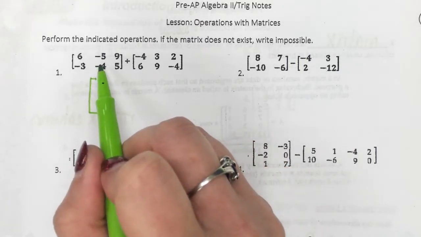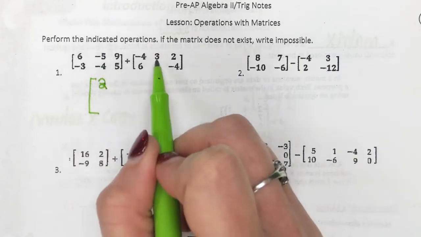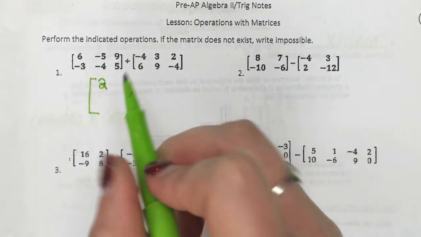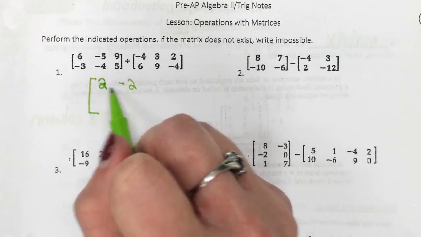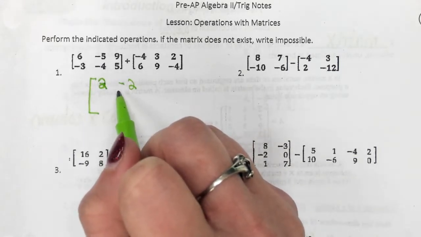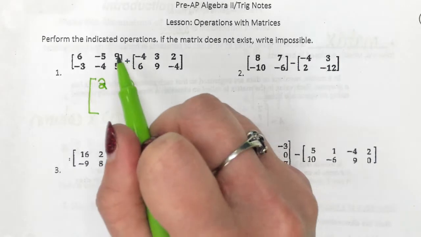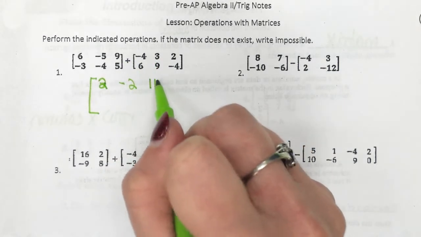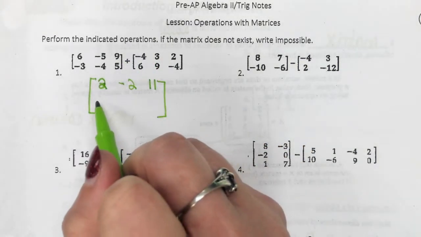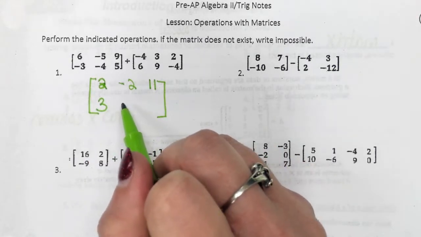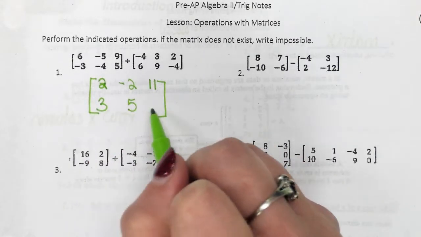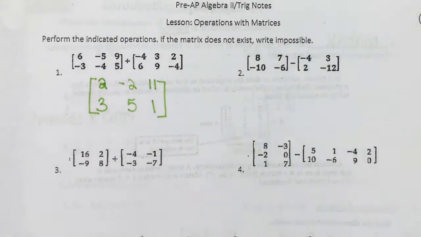All right, what about the negative 5? What am I going to add it with? 3, because they're both in the top middle. So what's negative 5 plus 3? Do you notice how I leave some space between these two? All right, and then what's 9 plus 2? 11. And then negative 3 plus 6. 3. Negative 4 plus 9. And 5 plus negative 4. 1. Are y'all okay? Yes.